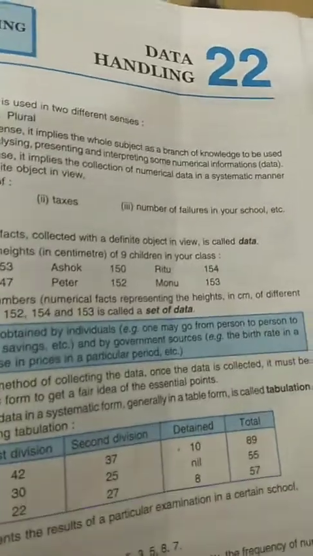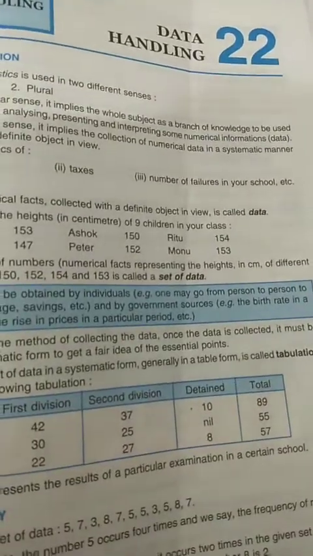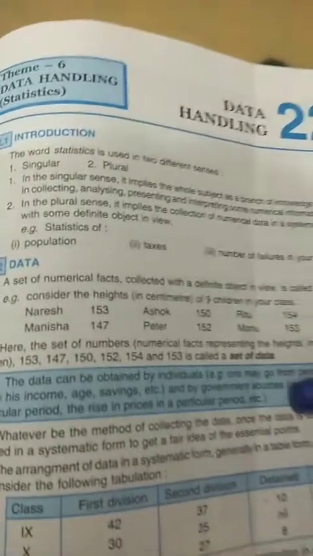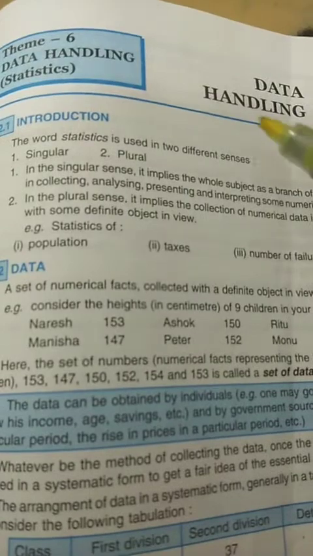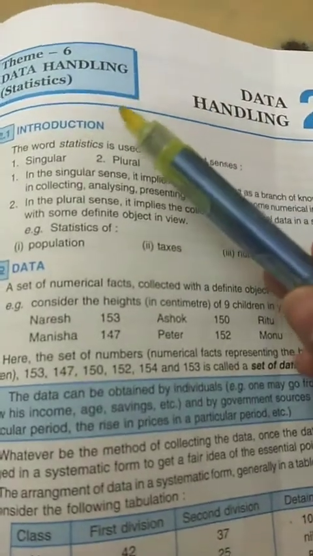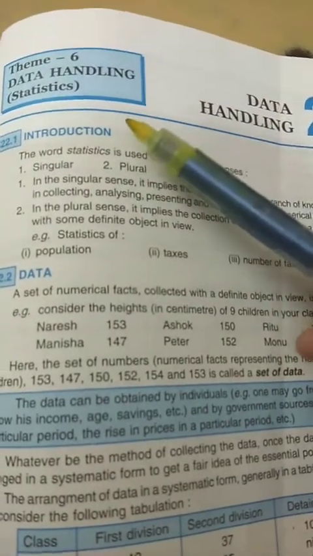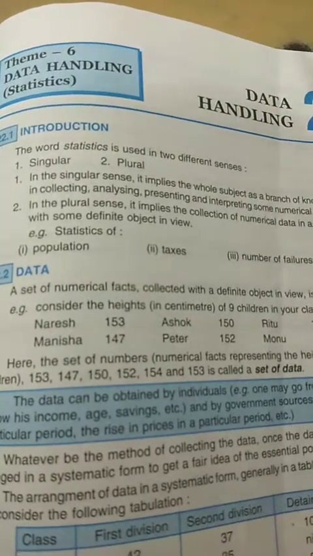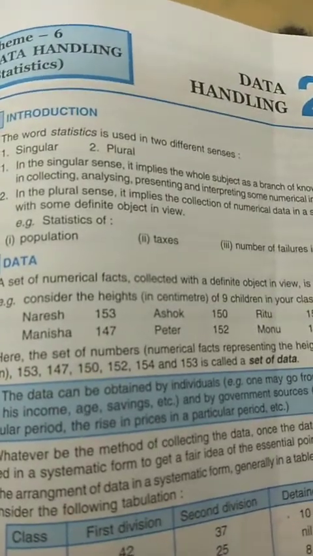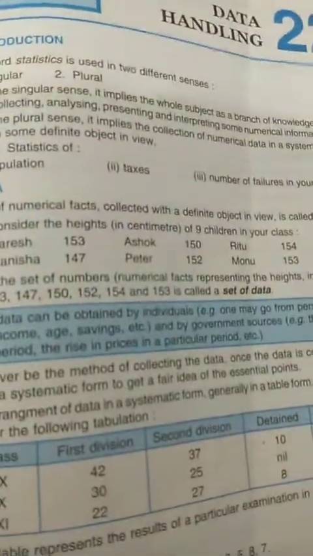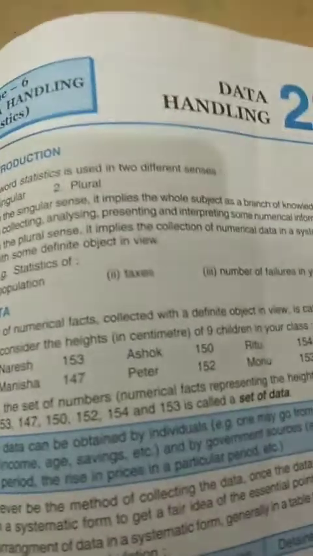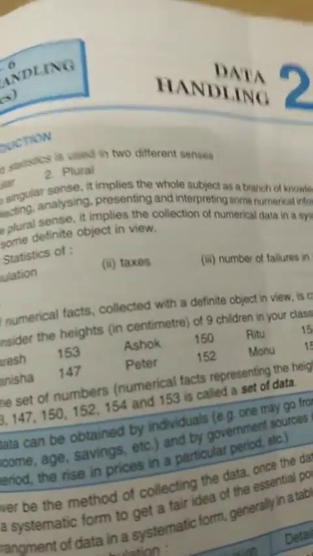Students, this is our new chapter, that is data handling. So first of all, in the chapter data handling, we will understand what is statistics, because data handling comes under the topic statistics. So statistics, the word statistics means anything which is given in the form of numeric values.